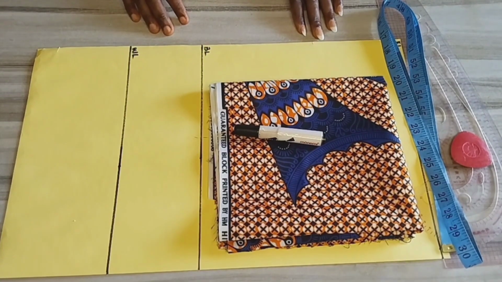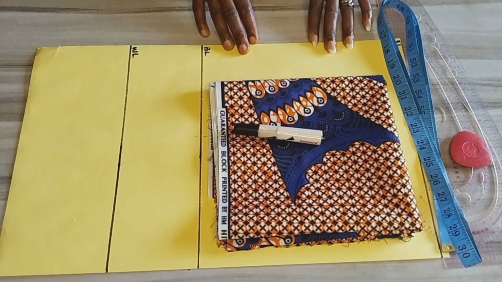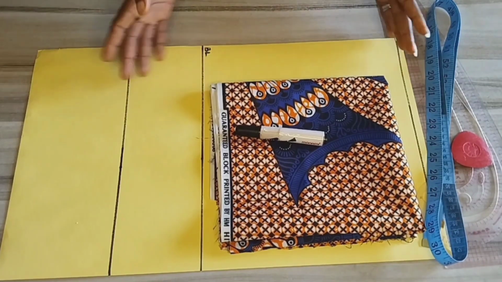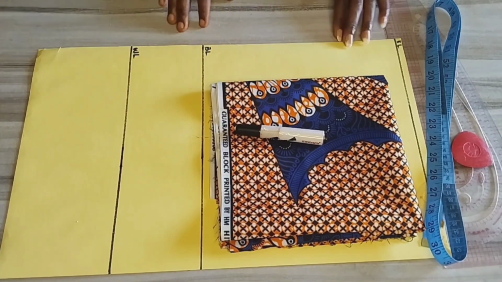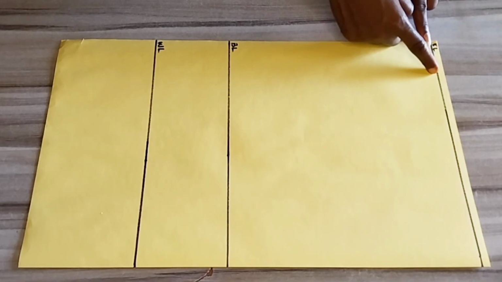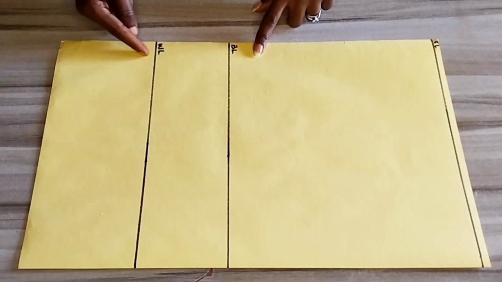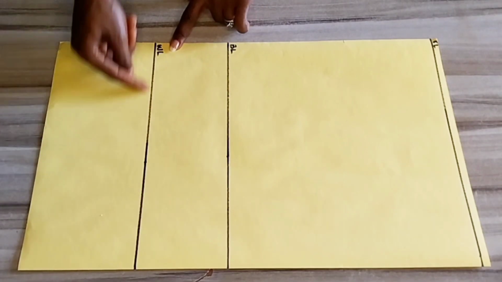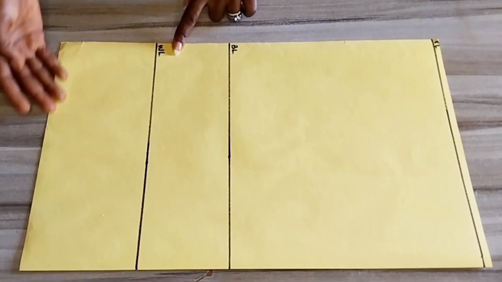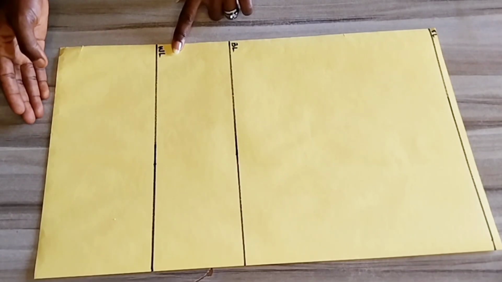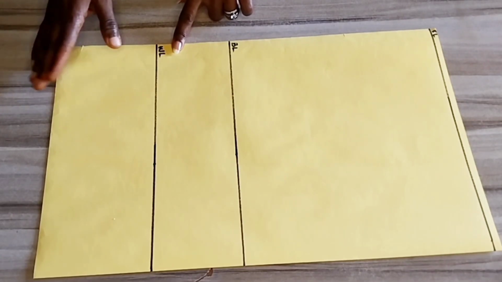So I have here on the table my pattern paper. Okay, so I actually use my carbon paper. I recently moved house and I'm still trying to settle in. So on my pattern paper, I've already gone ahead to draft out the starting line, the bust line, the waist line. I didn't bother to draft the finishing line because the length of this carbon paper is not what we are going to actually work with.